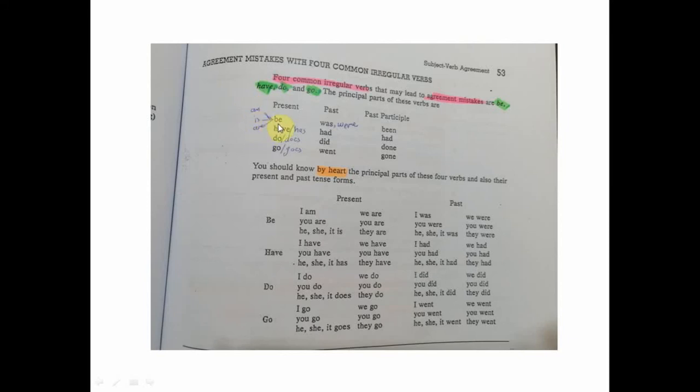Now, change be into the past. It's going to be was or were. Past participle, that again comes after have, or has, or had, is been. Now, have or has, simple present. Had is the past. Had is the past participle after have or has or had again. Do or does is the simple present. Did is the past. And done is the past participle, verb 3, after have or has or had.